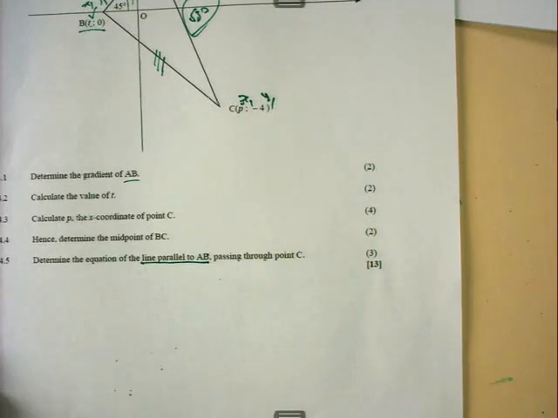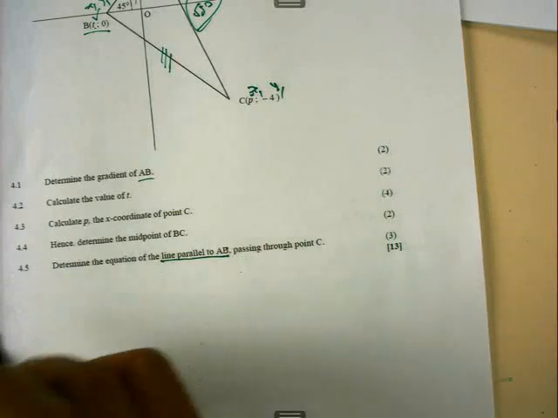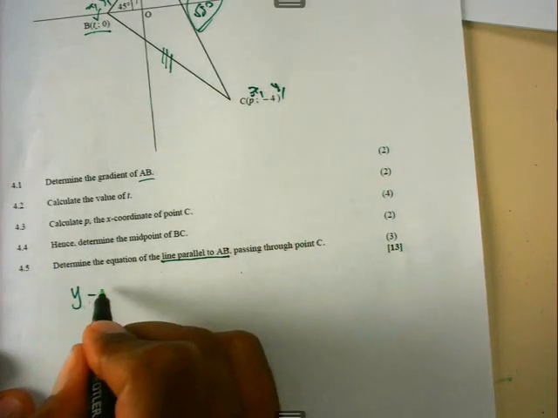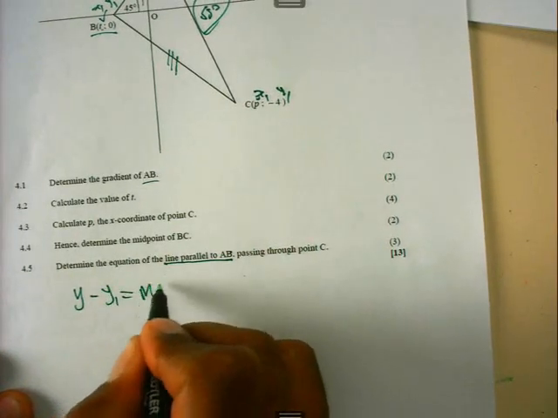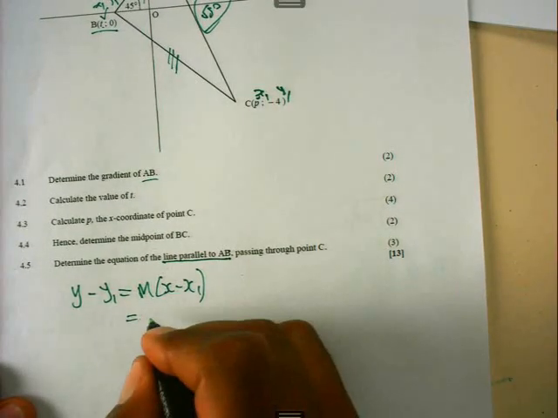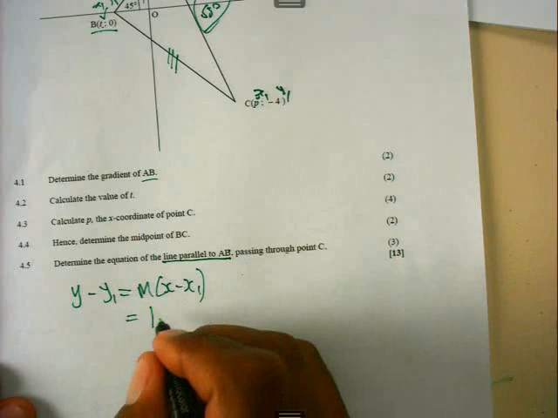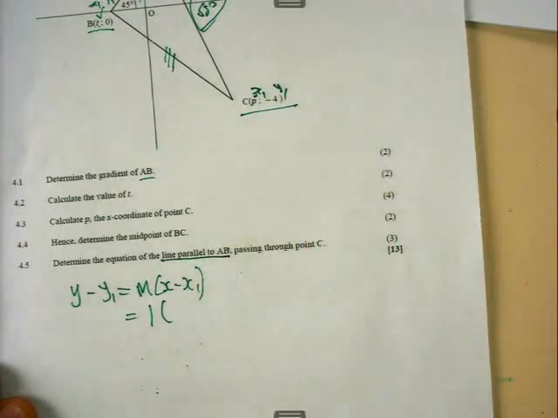Now, from here, I can say we have y minus y1 is equal to m into x minus x1, right? What is the gradient? The gradient there is 1. You remember the gradient of AB is 1. Then from here you have the point C. What are the coordinates of point C?